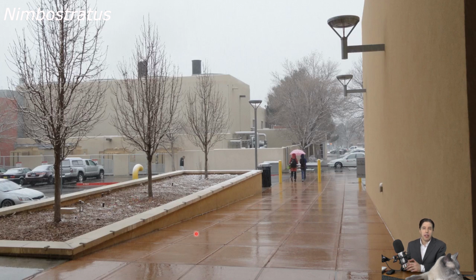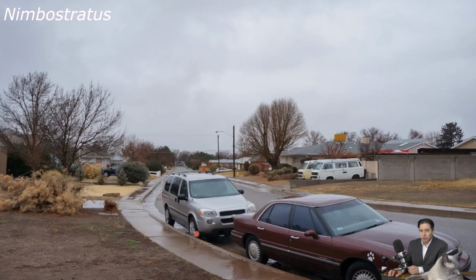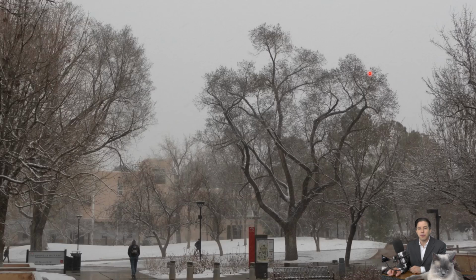Either one, it's nimbostratus. Another example, here you can see there's a little bit of texture in the sky. Okay, that's common, but it's still gray as far as the eye can see and raining, kind of a constant, steady, slow rate of rain throughout the day. That's nimbostratus. Another example, solid gray sky in this case.